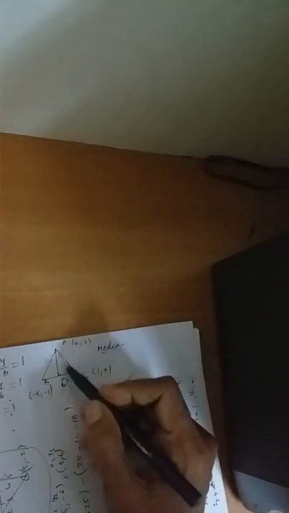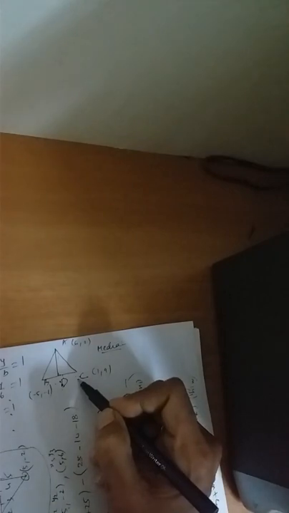Median means midpoint, MM, keep that in mind. You have to find the midpoint of the opposite side and then find the equation of that line, that is AD. So first you have to use the midpoint formula, x1 plus x2 by 2, y1 plus y2 by 2, and then use the two-point form for the equation, y minus y1, that formula.